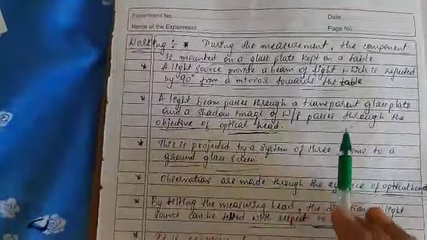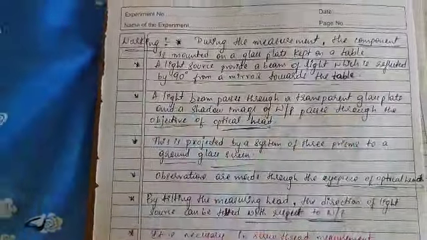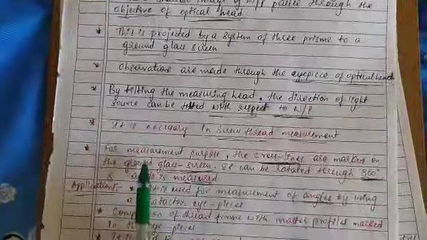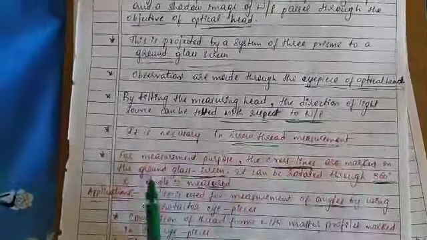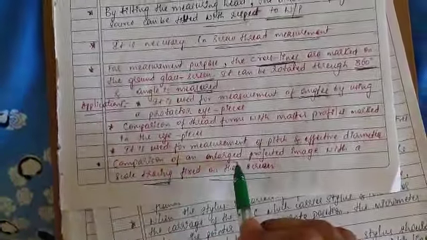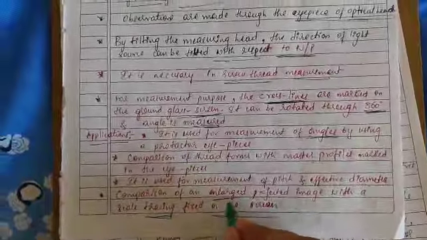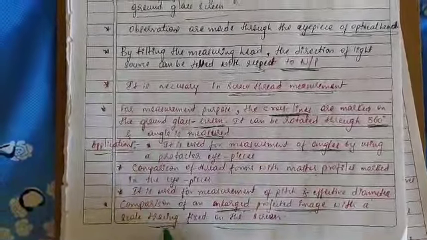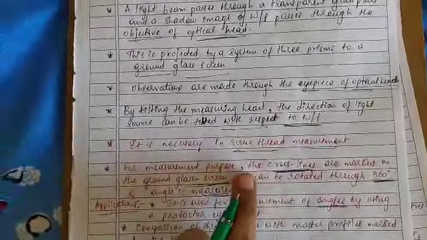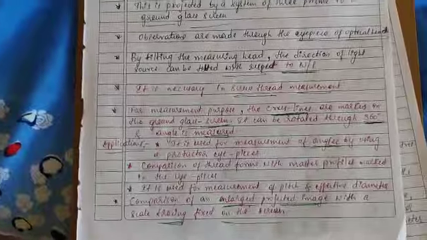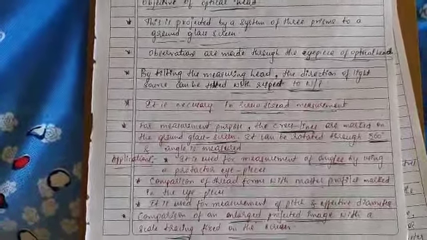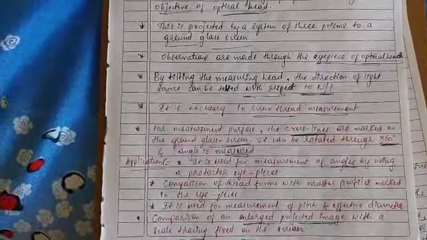We have discussed this in the working: the transparent and shadow image of the workpiece passes through here, and for the measurement purpose the cross lines are marked on the ground glass screen. The comparison of the enlarged projected image with a scale tracing fixed on the screen is discussed in the last point of the working. This is about the construction, working and applications of the tool maker's microscope. This is very important for the examination.